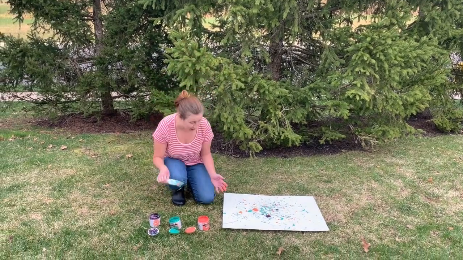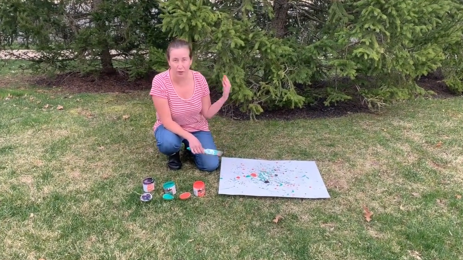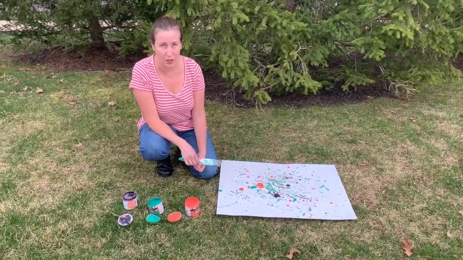And again, if you want to start this, make sure you get your supplies, and you can have a little jazz music playing in the background just like Jackson Pollock did.